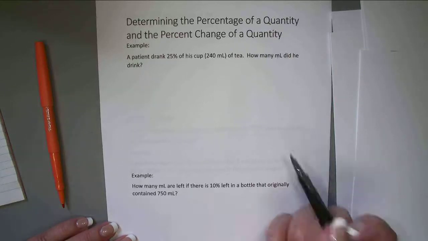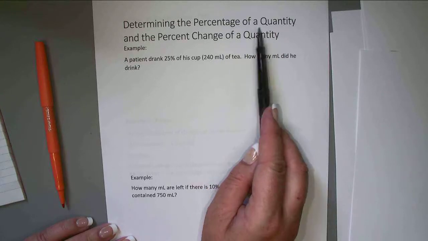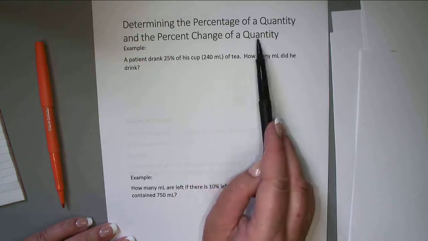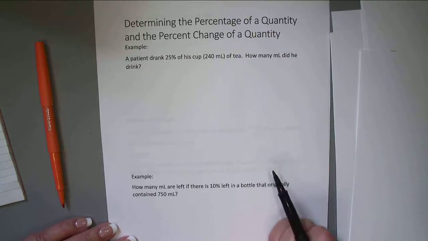Okay, in this video we're going to see how to determine the percentage of a quantity and the percentage change of a quantity. So we're going to talk about two different things. We're going to show this by examples.